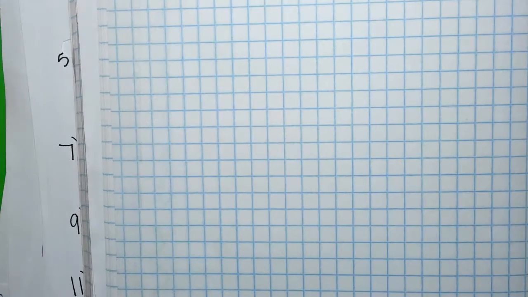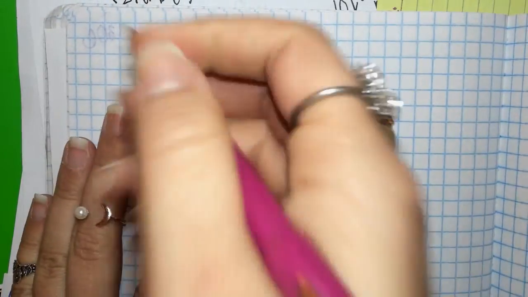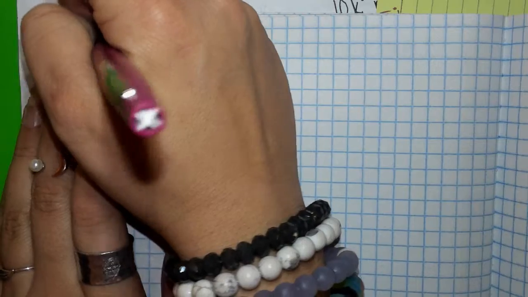Alright, so today we're going to figure out what happens when I give you an equation. In a table, we look for our zeros. On a graph, we look for where it crosses the axis, correct? Now we're going to talk about what happens when I give you an equation.